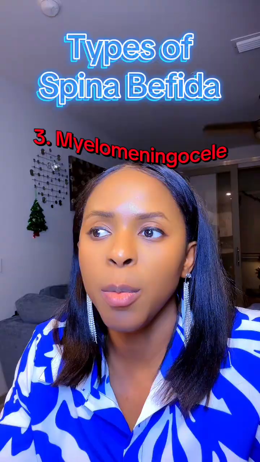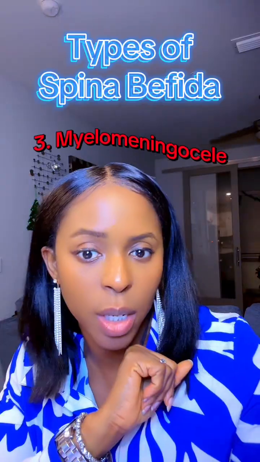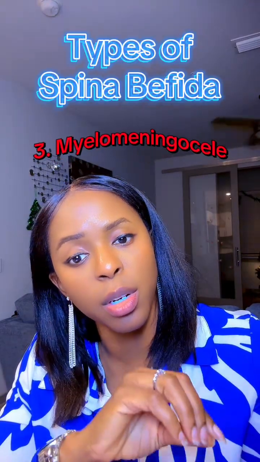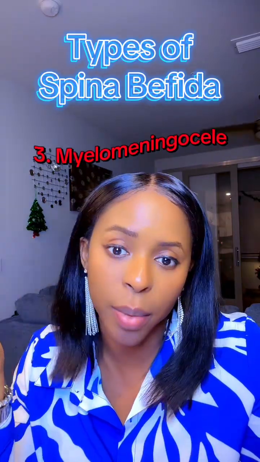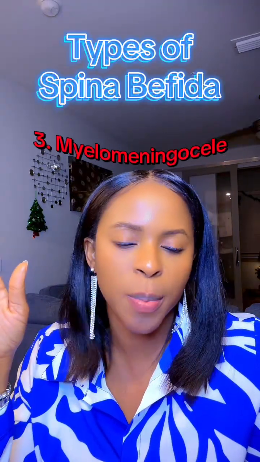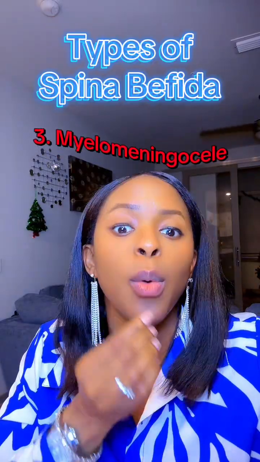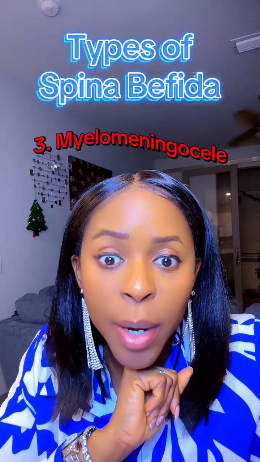In most cases, this is the type that you will see on your exams, nursing students. With this type, the child could also have hydrocephalus, meaning excess fluid in the brain. So this is the worst of spina bifida, myelomeningocele. You can pronounce it however you want, okay? But just know what I'm talking about.